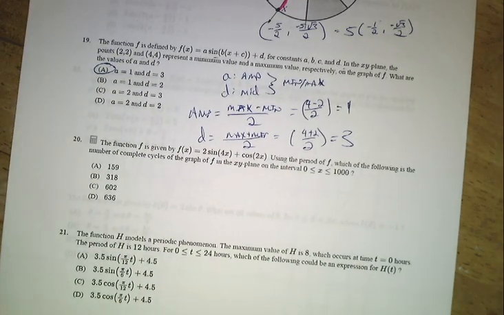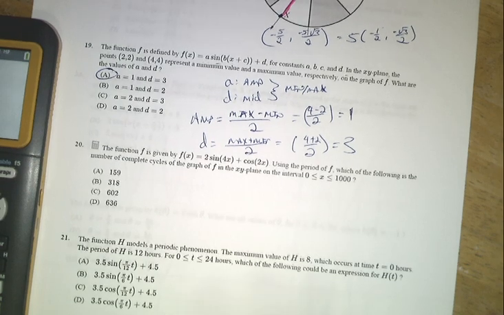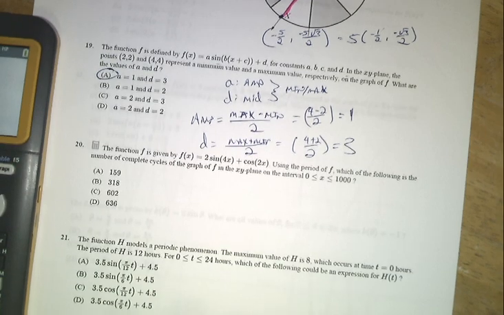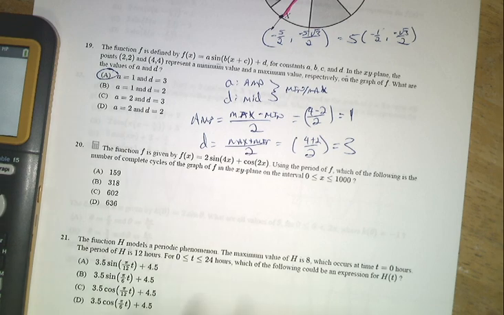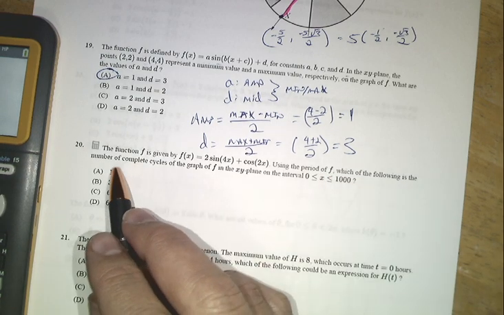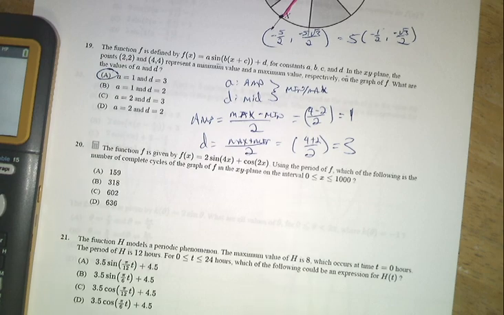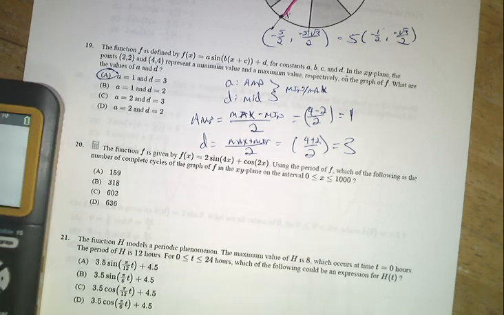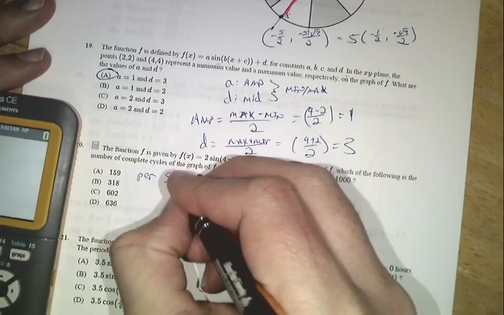Okay, this one says we need a calculator, so let's get out our calculator here. The function f is given by 2 sine 4x plus cosine of 2x. These are two different angles, so we'll have to keep track of that. Using the period of f, which of the following is the number of cycles of the graph between 0 and 1,000? Oh, wow, okay. So we need to figure out the period of f of x.